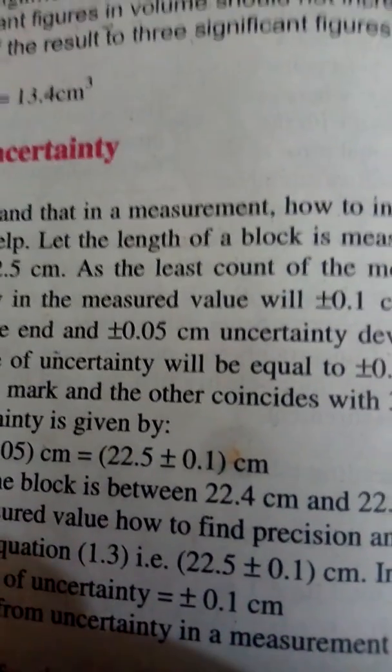So let me open a book to show you some examples of uncertainty. For example, this one, 22.5 plus minus 0.1 centimeter.